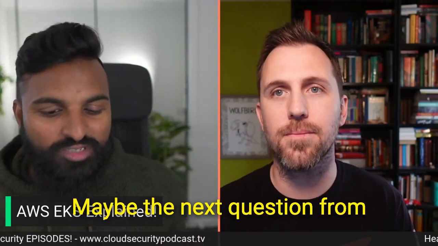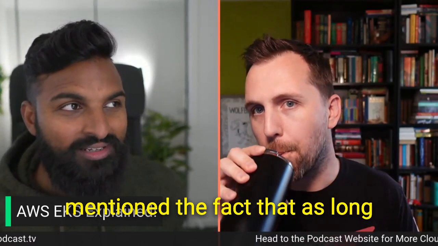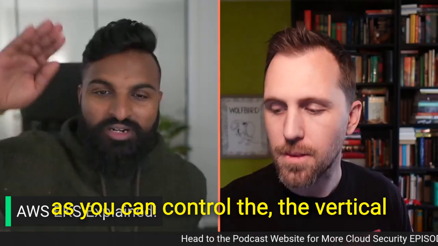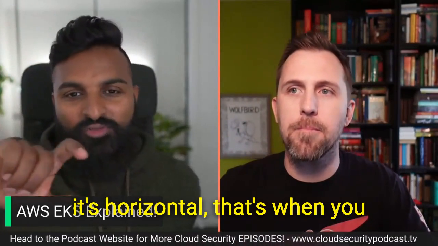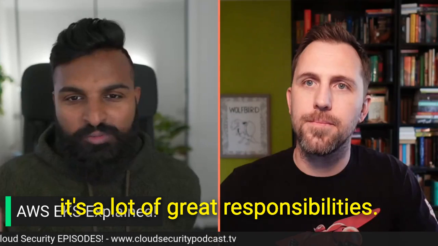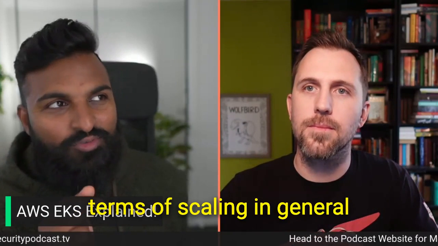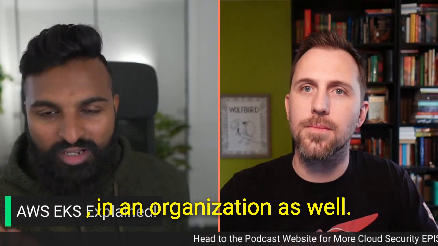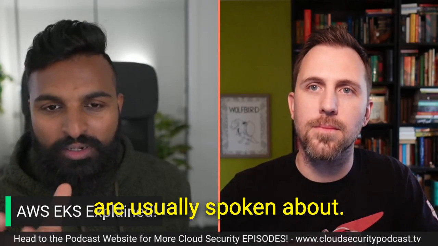Interesting. Maybe the next question from my side is the whole scaling aspect. I think you mentioned that as long as you control the vertical aspects, it's a great way to go for ECS or whatever. But when it's horizontal, that's when you normally prefer going down the Kubernetes path, where there are a lot of split responsibilities. In terms of scaling in general in an organization, usually auto scaling and those kinds of things are spoken about.